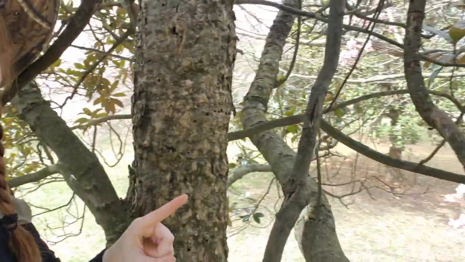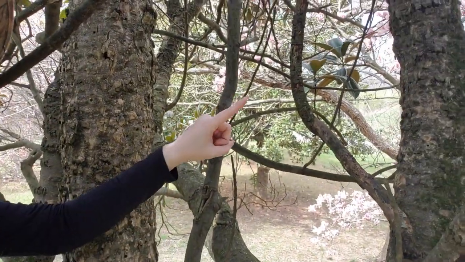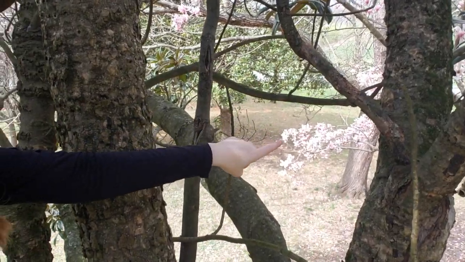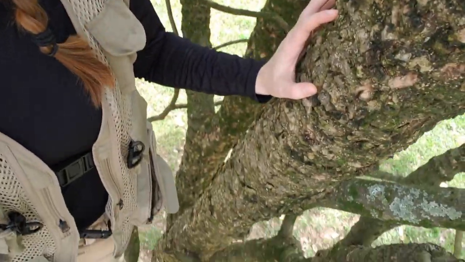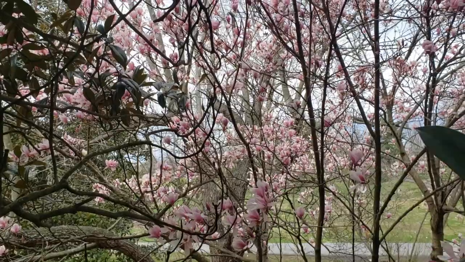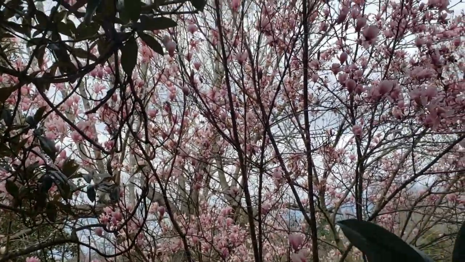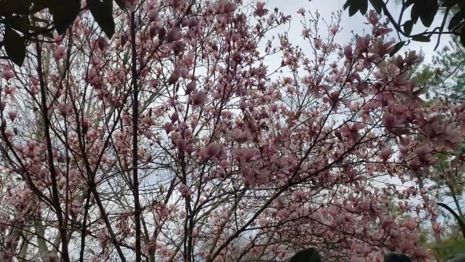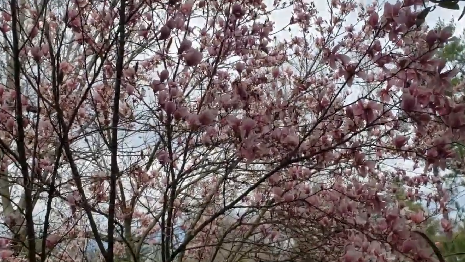I spy balloons. Can you see them? Can you see them? Let's get a closer look. All right, friends, I've gone up as high as I dared. But we are very close to the blooms. Let's take a look. Whoa. Blooms as far as the eye can see. Let me see if I can zoom in.